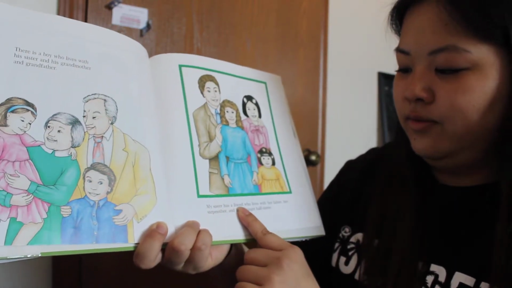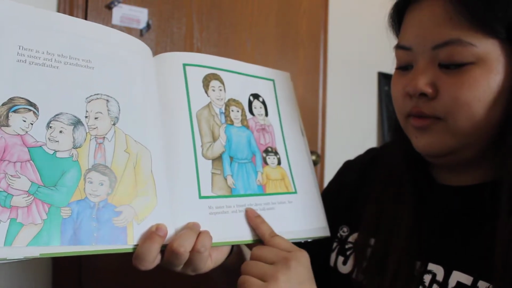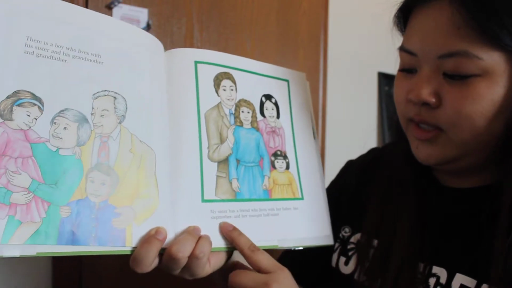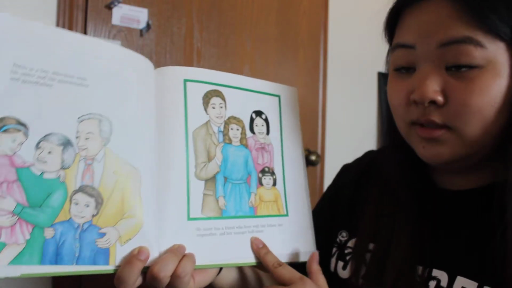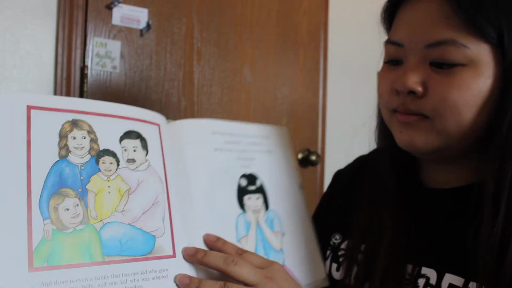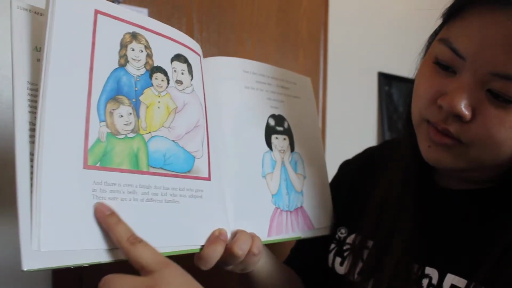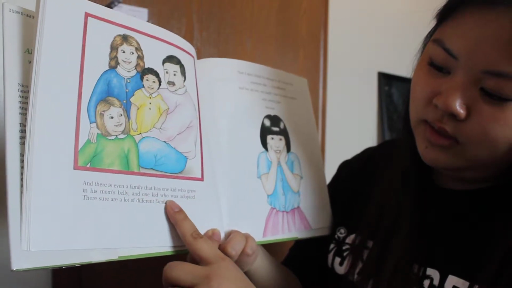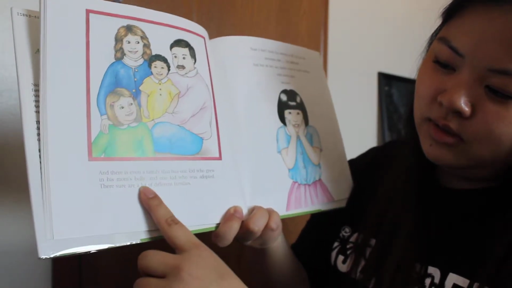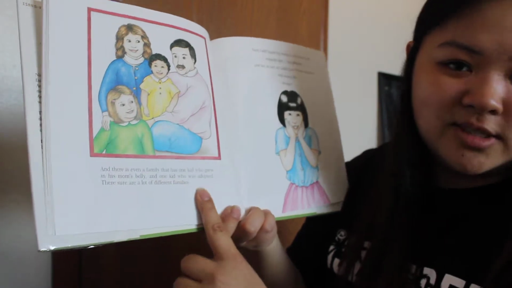My sister has a friend who lives with her father, her stepmother, and her younger half-sister. And there's even a family that has one kid who grew in his mom's belly and one kid who was adopted. There sure are a lot of different families.